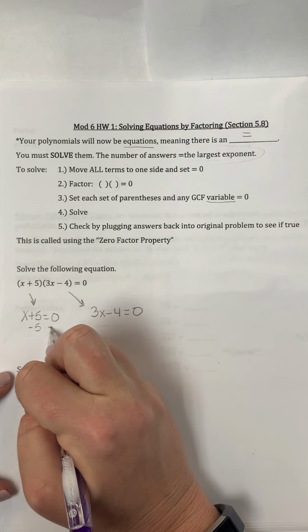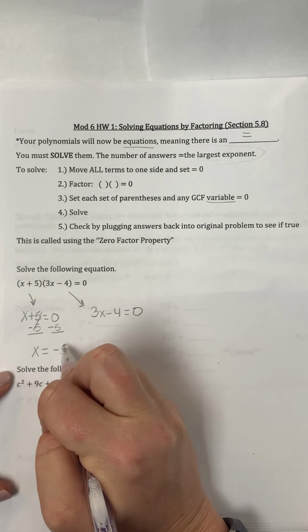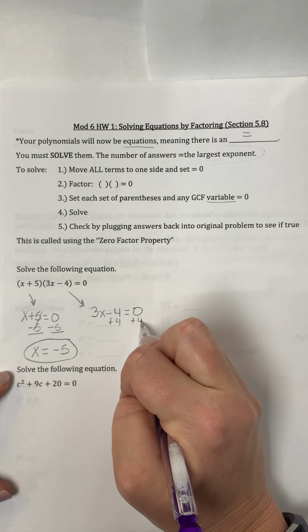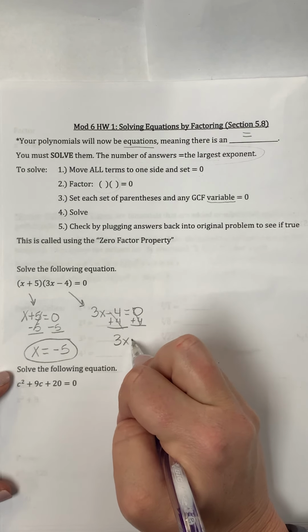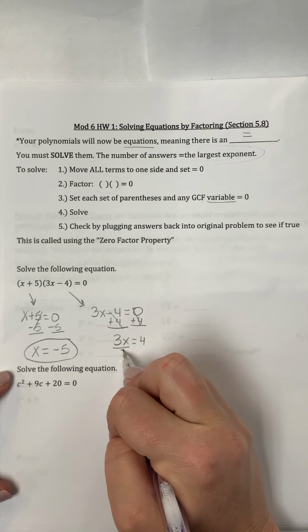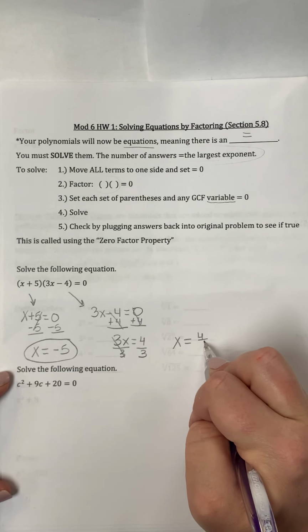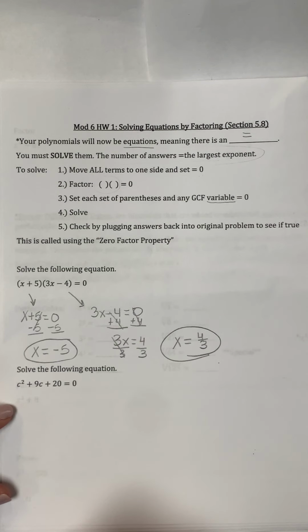So when I'm solving for x, I'm just going to get x all by itself. Here I have a -5. Here I'm going to add 4 to both sides. Whoops, I crossed out the wrong thing. Sorry about that. 3x equals 4. And divide by 3. Our second answer is 4/3. So those are our 2 solutions.